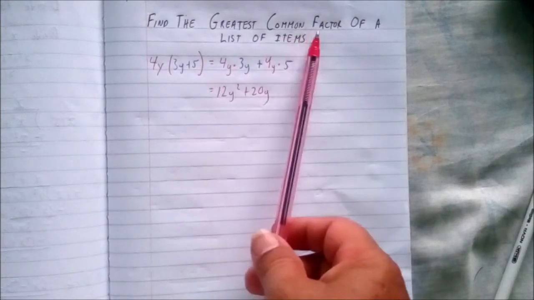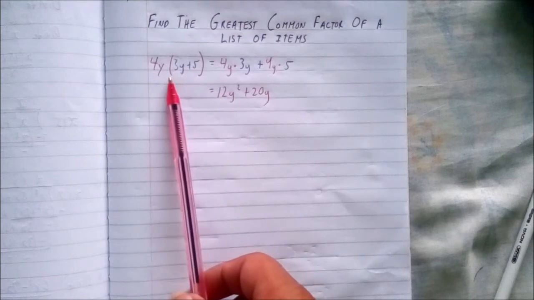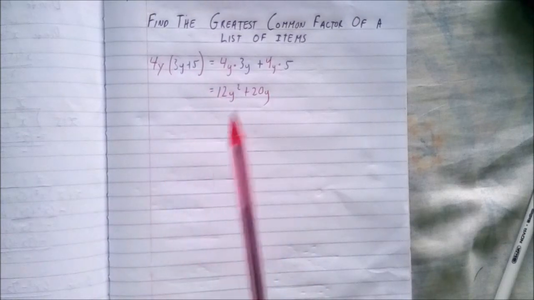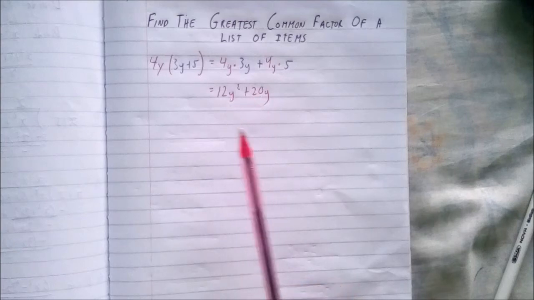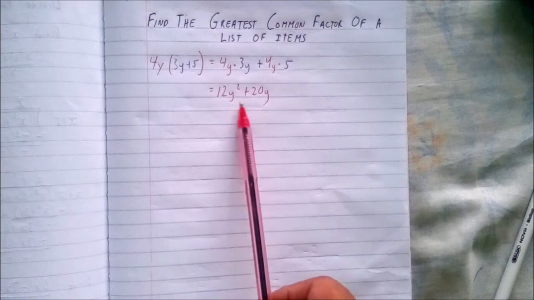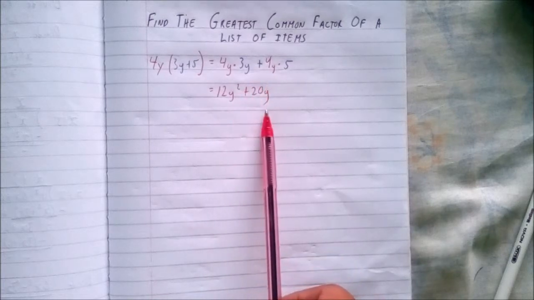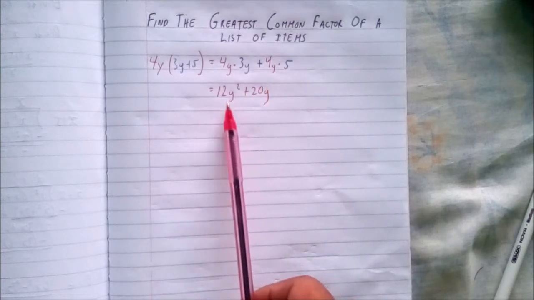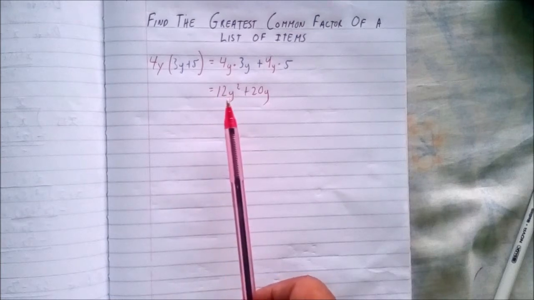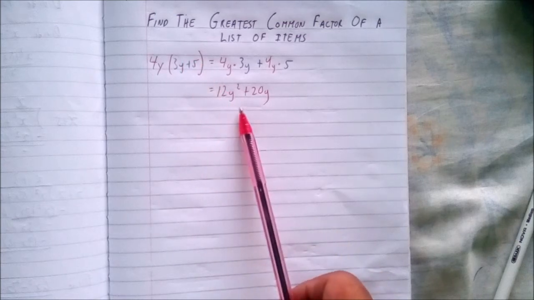Okay, in this section of our topic here we will reverse the operation, going from here to here. Given a polynomial such as this one here, we will ask what factors are multiplied to obtain 12y squared plus 20y. The process of finding the factors of a known product is called factoring. So going from here to that, we're going to be factoring.